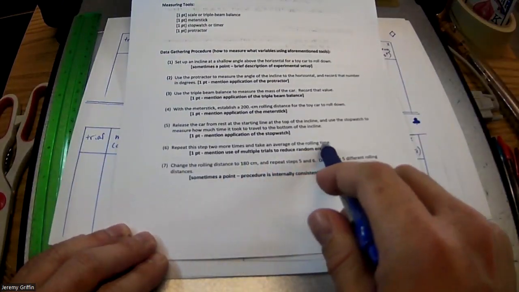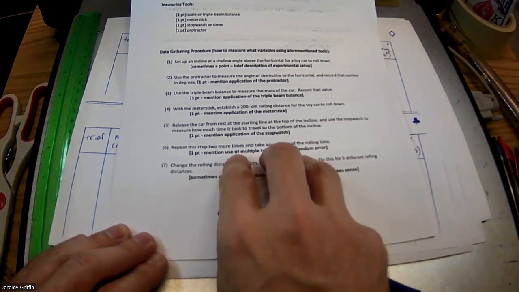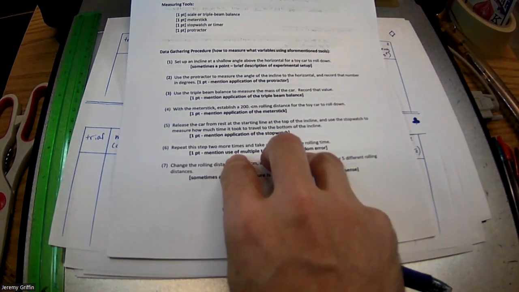Repeat this step 2 more times and take an average. This is always a point. This will pick up 1 of your points.